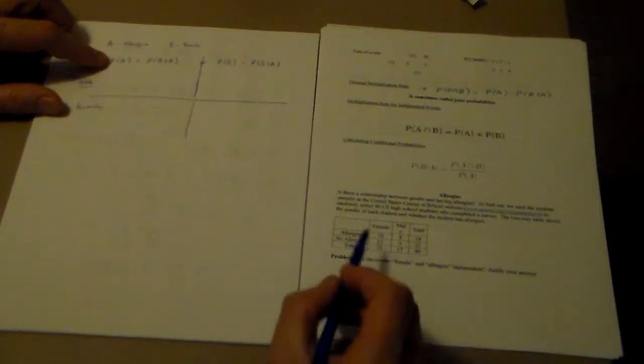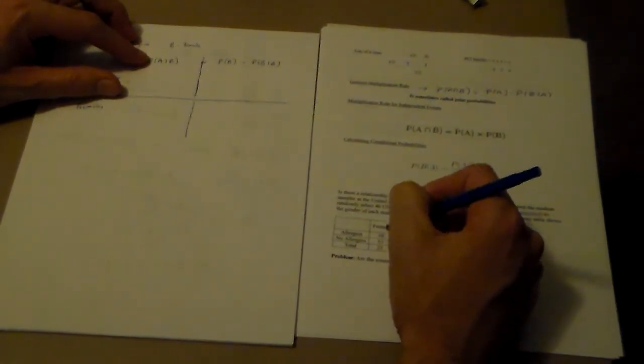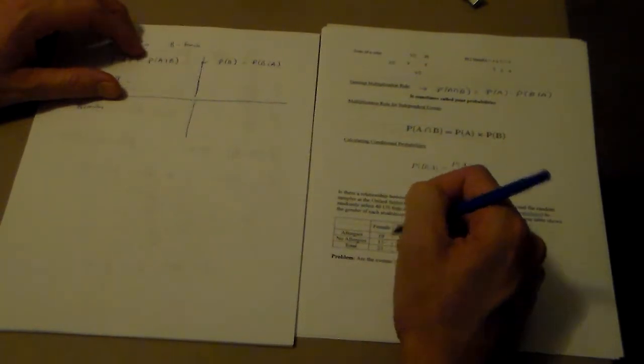So by the table, the probability that they have allergies is 18 out of 40. And I want to see if that's equal to the probability of allergies given they're a female. If they say given they're a female, I'm looking at just the females. So we're here in the females. Given they're a female, what's the probability of allergies? That's 10 out of 23.